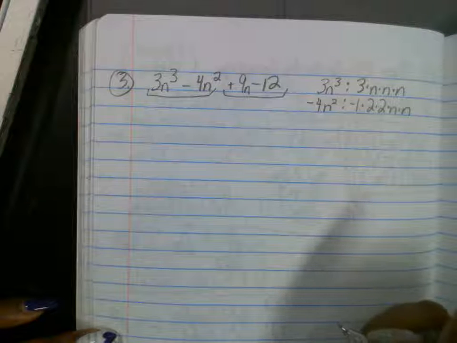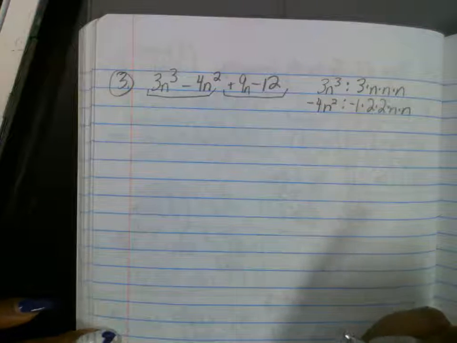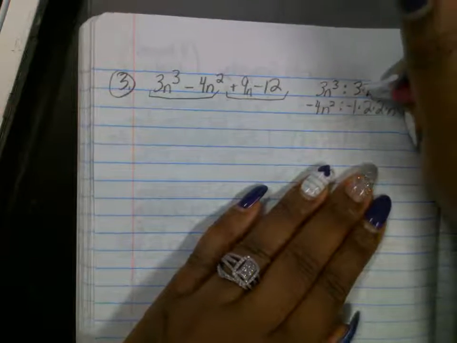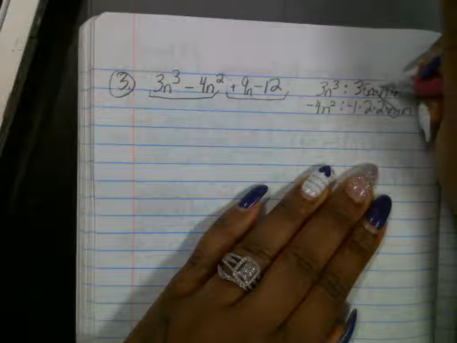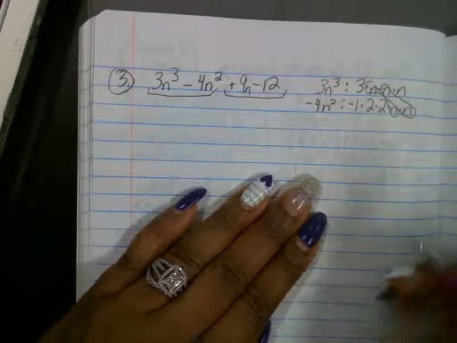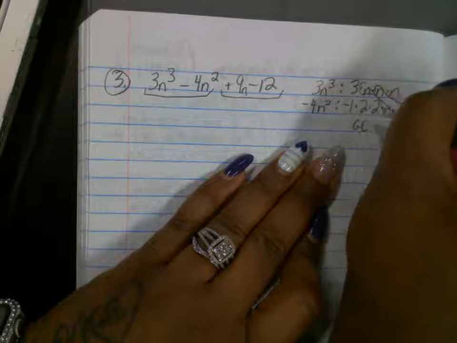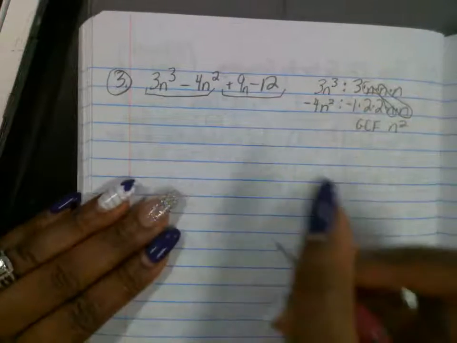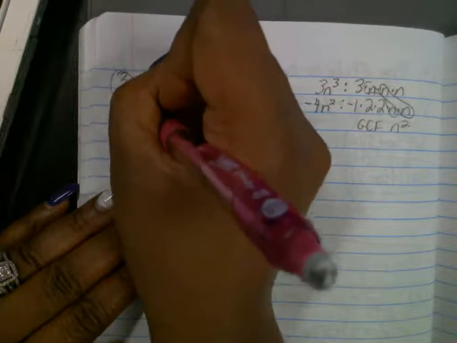Okay. All right. So now we're going to find the GCF. What do they have in common? Riley, what do they have in common? They have 2 n's in common. So we got this n and we got this n. So the GCF here is what? N squared. All right, so we're going to take out an n squared.